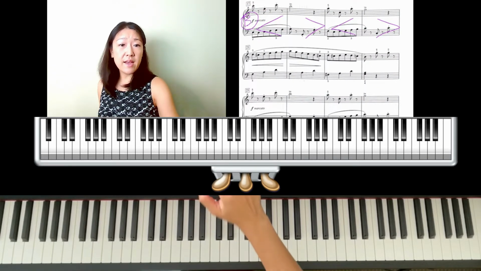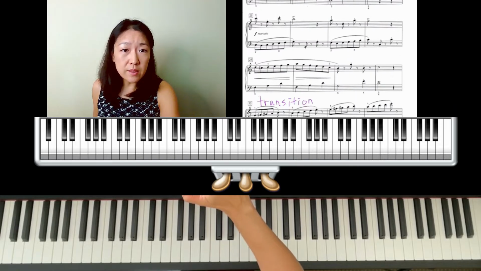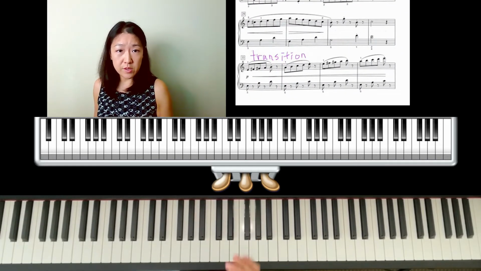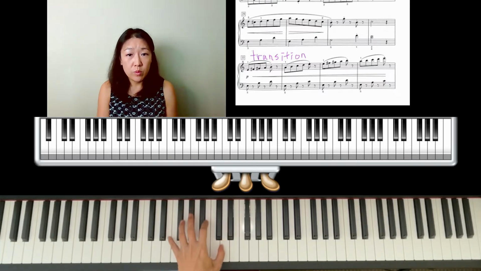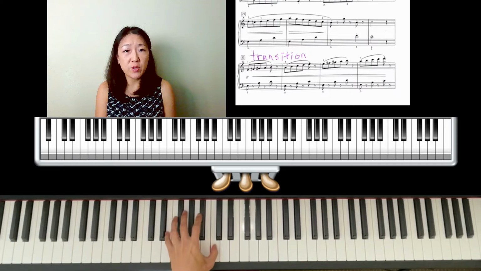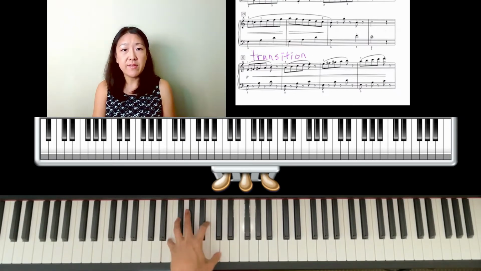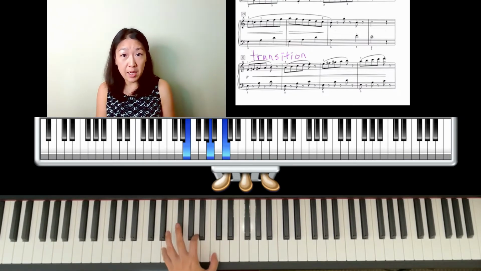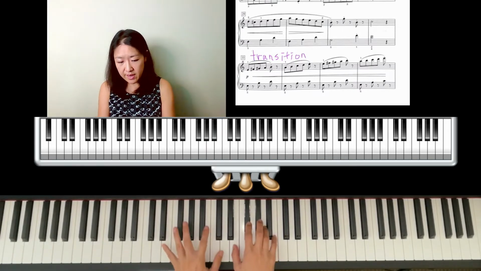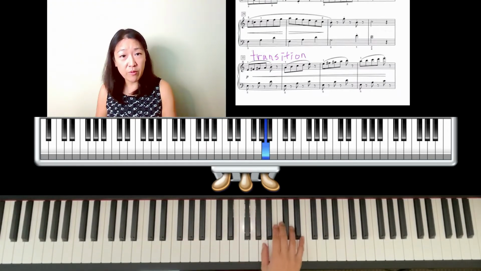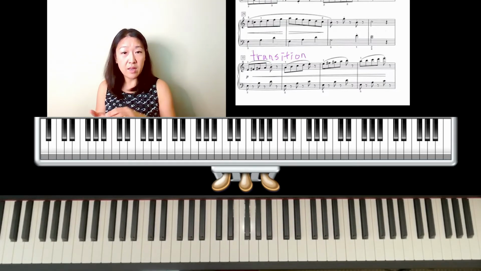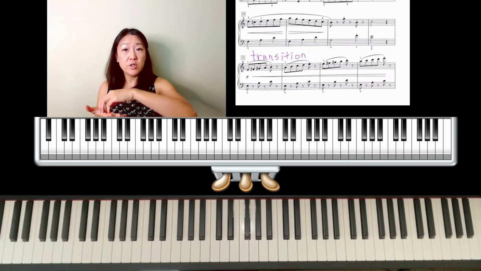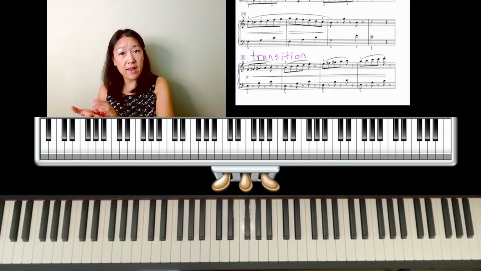Let's take a look at the transition, which starts right here. Notice the left hand has now kind of a shorter broken triad. And then we have E7, A minor, E7, A minor. And then the right hand has E major 5-finger, A minor 5-finger. And remember what we're supposed to do? At these 5-note figures, if you lift your wrist and then land, then up, it'll shape for you.